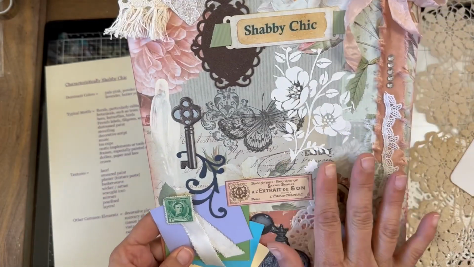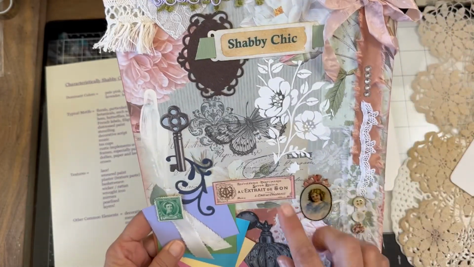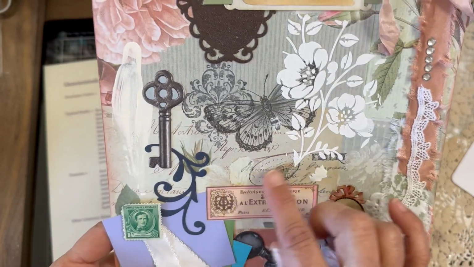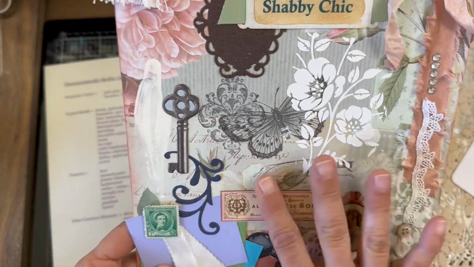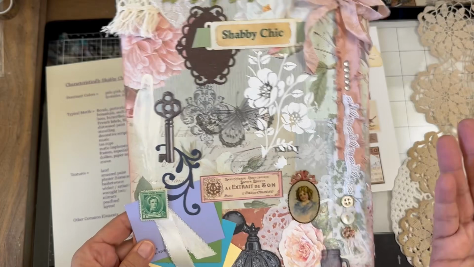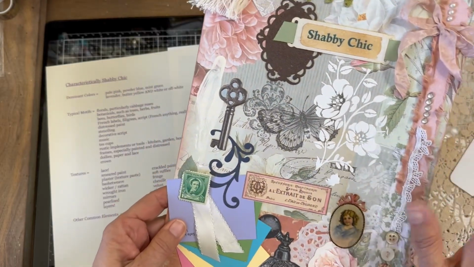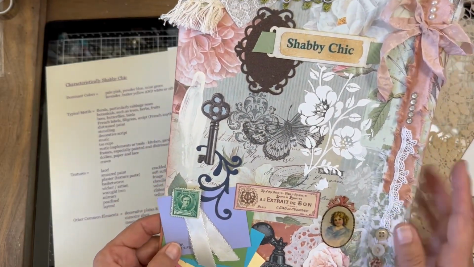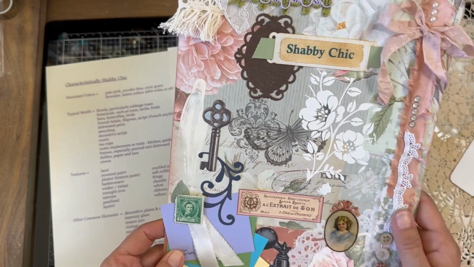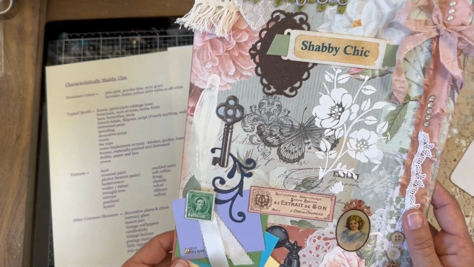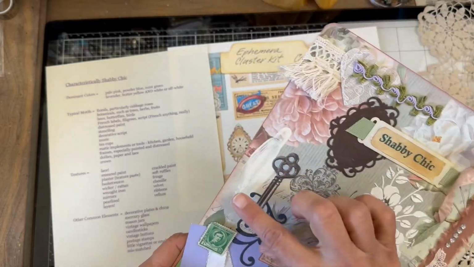The script, I don't know if you can see that kind of behind there. Script, French script, well, French anything really lends itself to shabby chic. Labels are really popular. And then distressed paint.